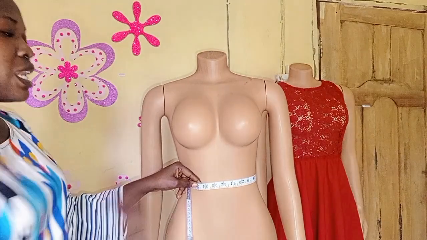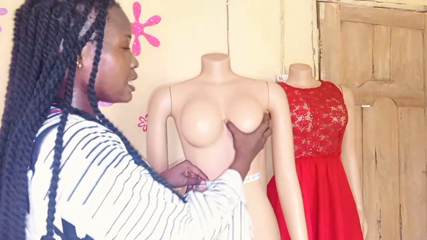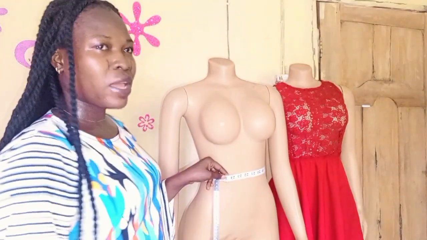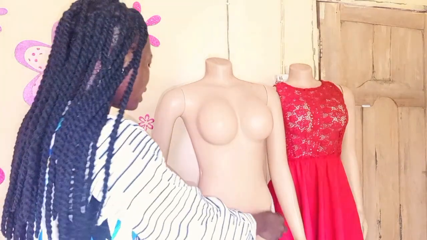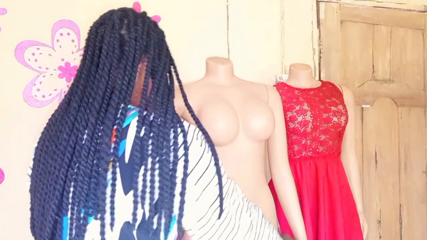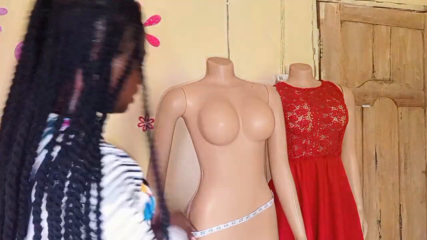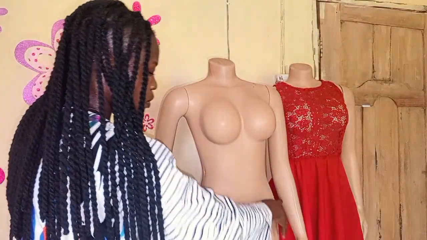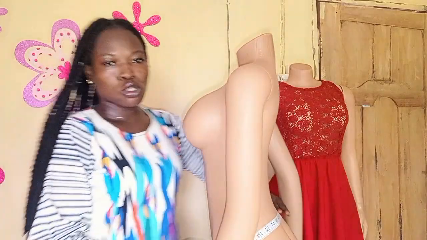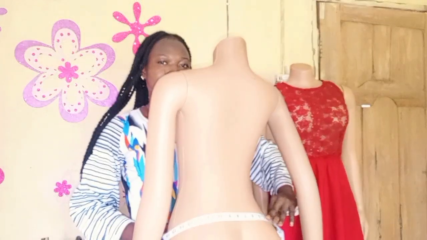Okay, so you can now decide if you want it to be bigger than this or smaller, depending on what you're working on, but this is how to take a basic measurement. Then you go down to the upper hip. I don't know if this is going to stay on the mannequin, but this is how your upper hip is measured. The tape has to be like this from the back side.